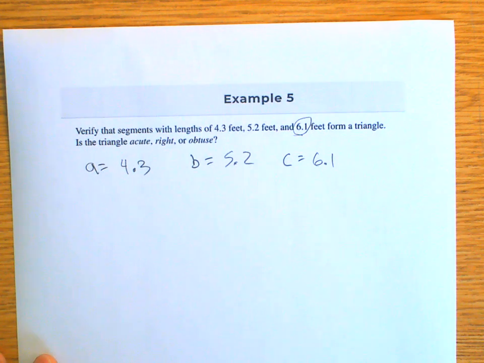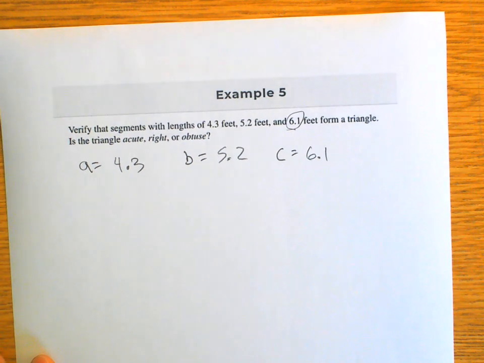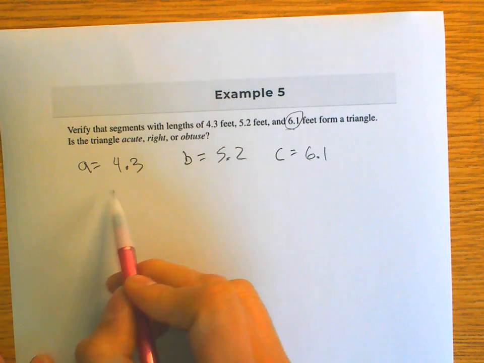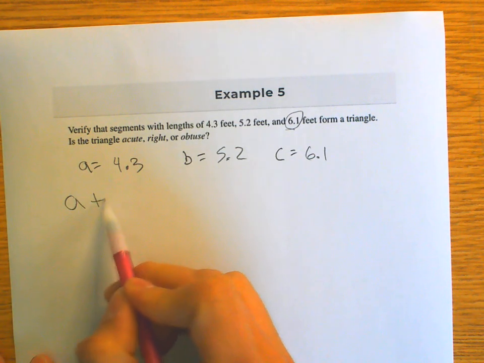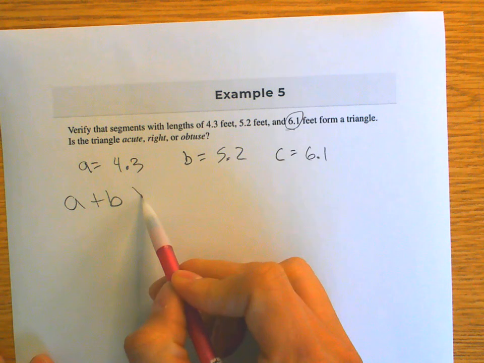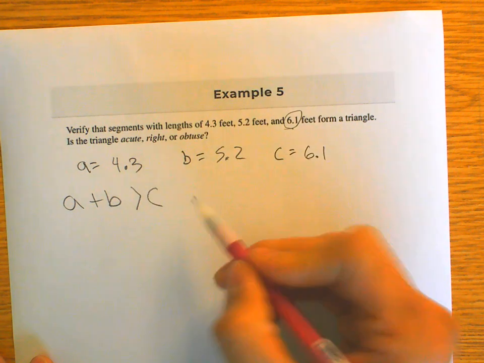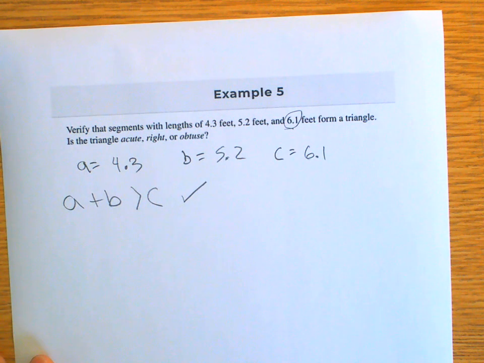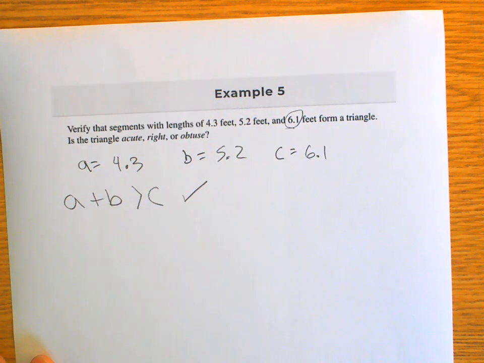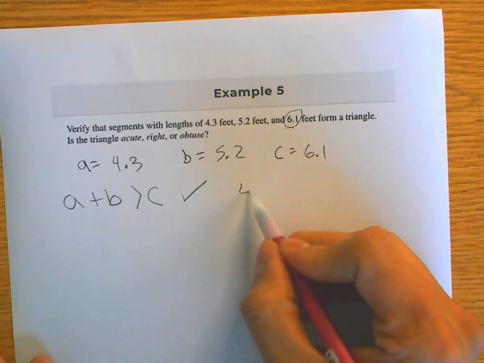So first thing, let's check to see if this is even a triangle. I need to add my two smaller sides and check to see if it's larger than my third side. If this is true, then this is going to be an actual triangle. What kind? I don't know. We haven't decided yet.